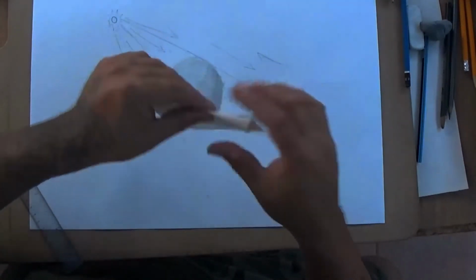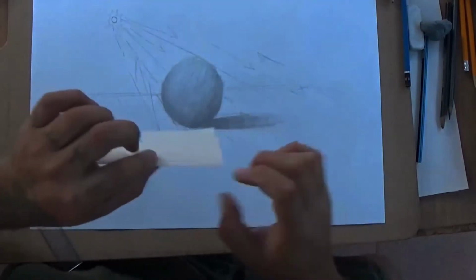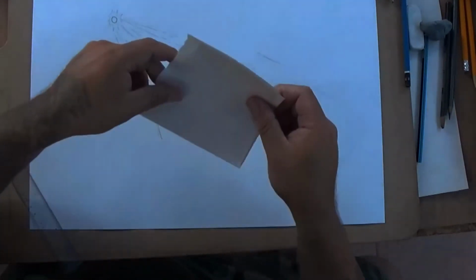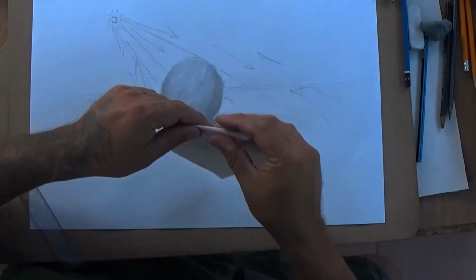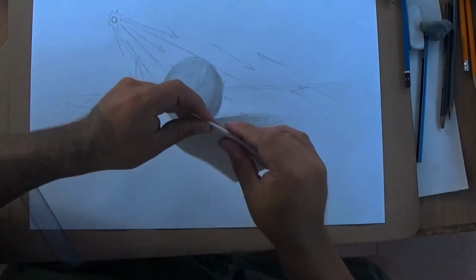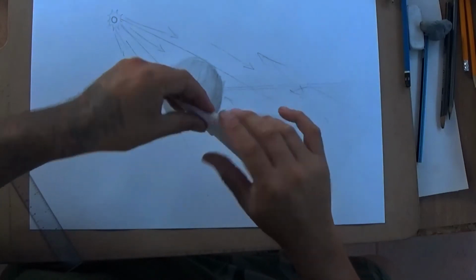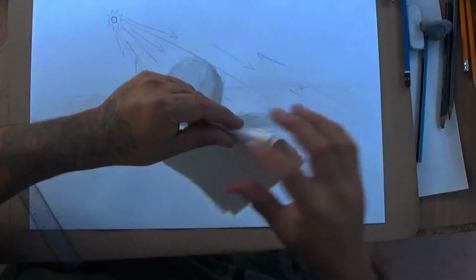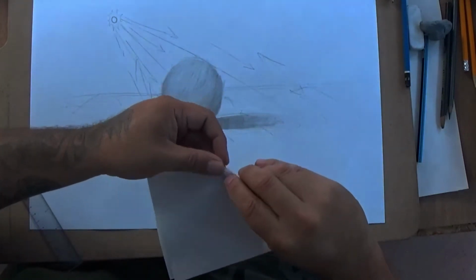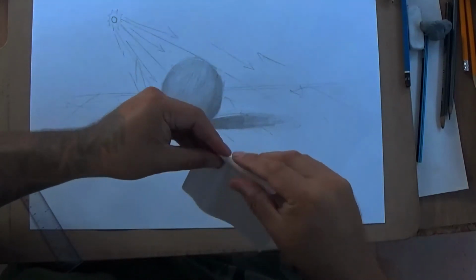This is the newsprint paper. This newsprint paper is a little too thin. So the thicker the paper is, maybe even cardstock paper, and you just roll it and roll it like a cube, and you could go thinner, or thicker.